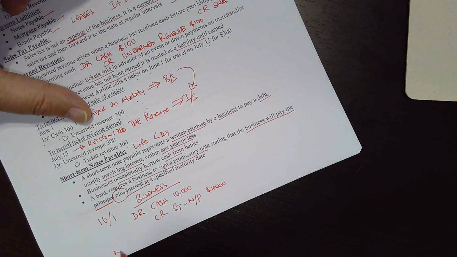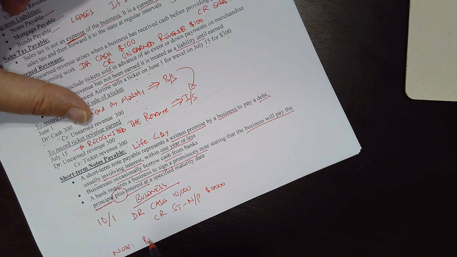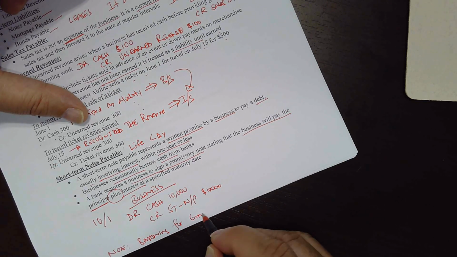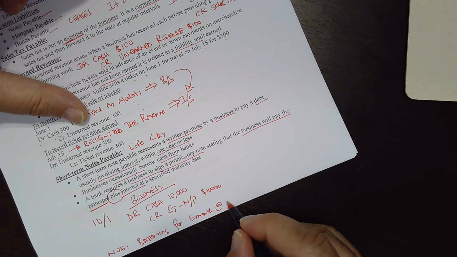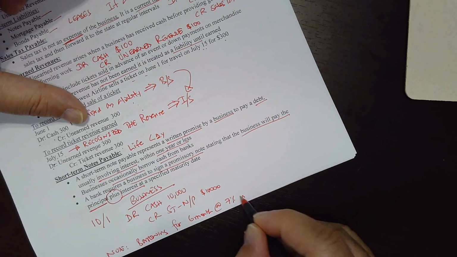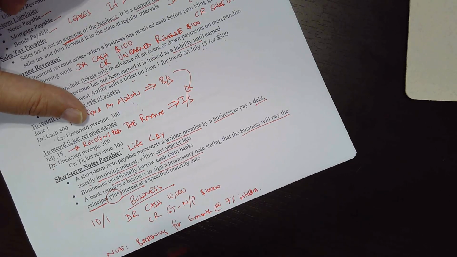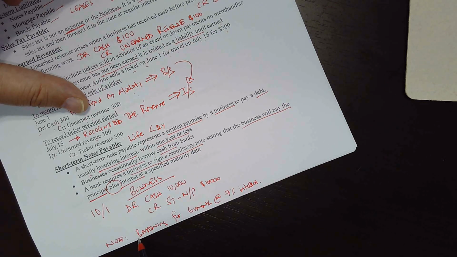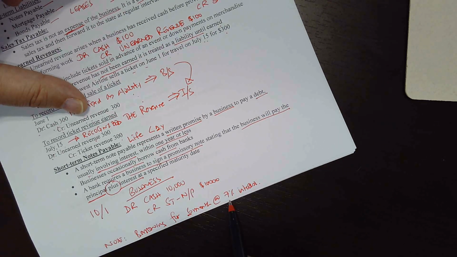And they will make a little note here: borrowing for 6 months at 7% interest. So they make a note here in the system that they have borrowed $10,000 cash from the bank, and they sign a note for $10,000, and the note is borrowing for 6 months at 7% interest.